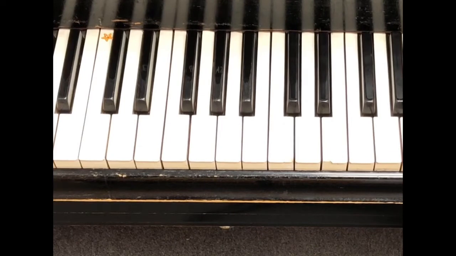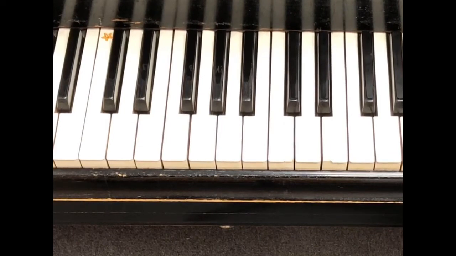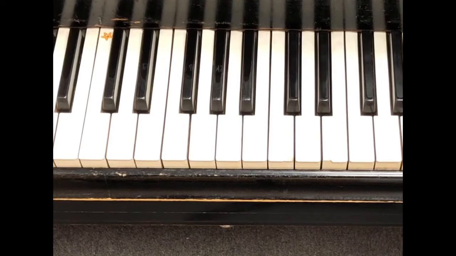You are learning C to A. So, let's move to learning C to B. Before that, let's talk about finger numbers.